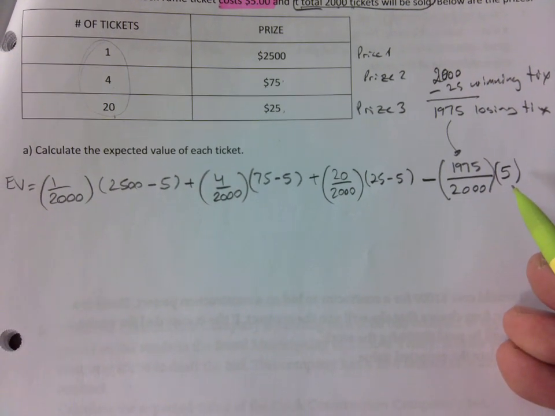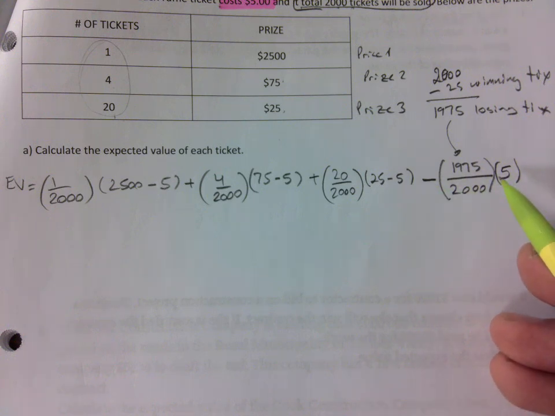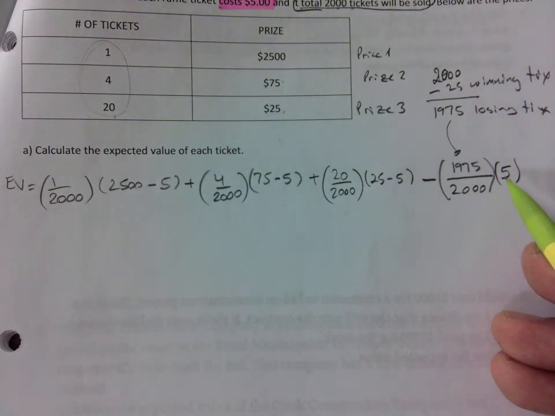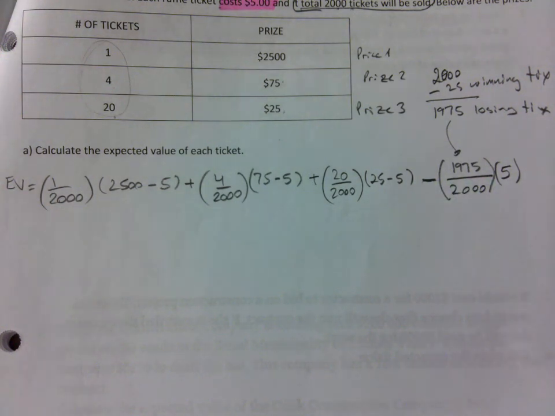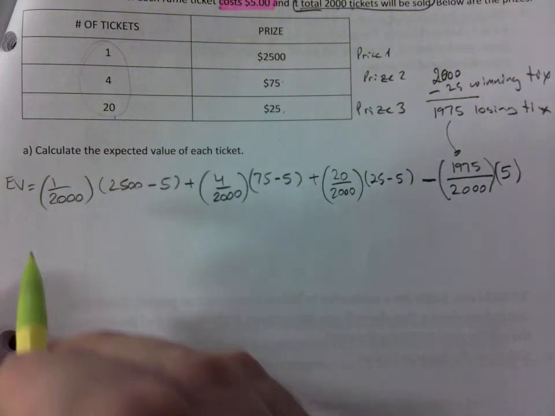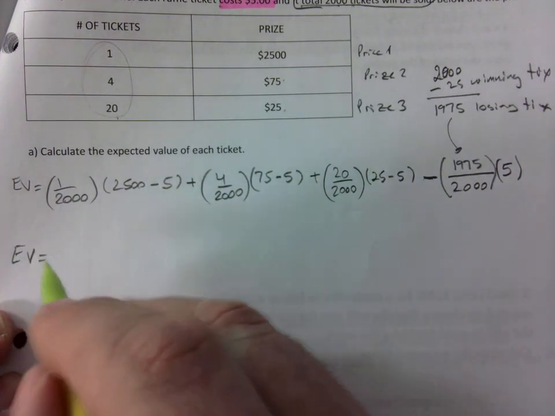Think about it this way, folks. Why is there a negative here? Because what's the prize if you don't win anything? 0. 0 minus 5 is negative 5, correct? That's why there's a negative in front of the losing portion of this expected value calculation. And now we just crunch numbers. Okay? So I'm going to just clean that up a bit.